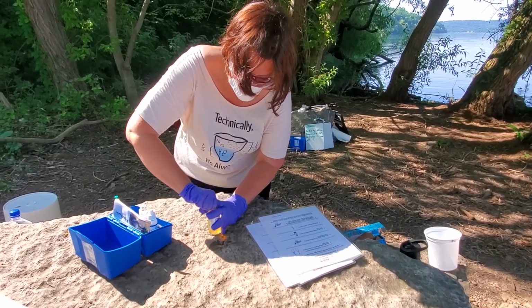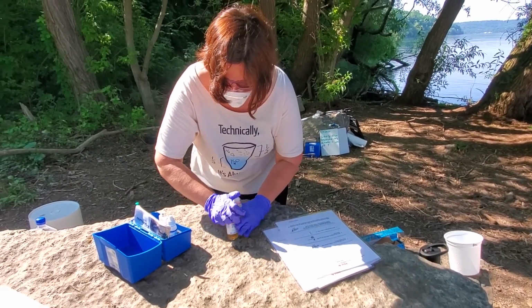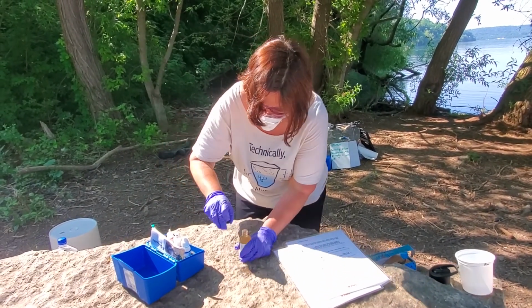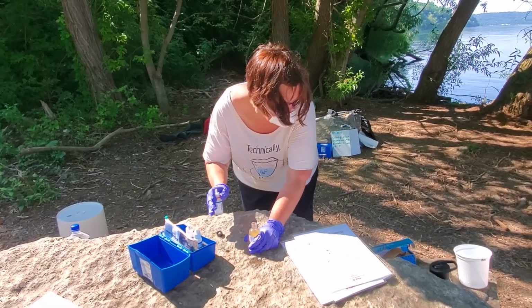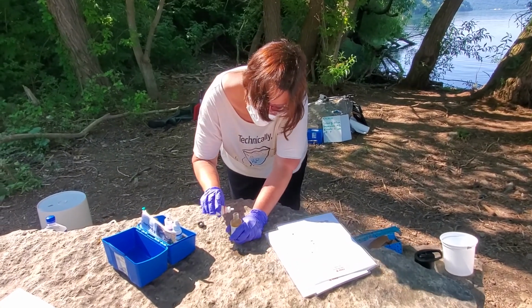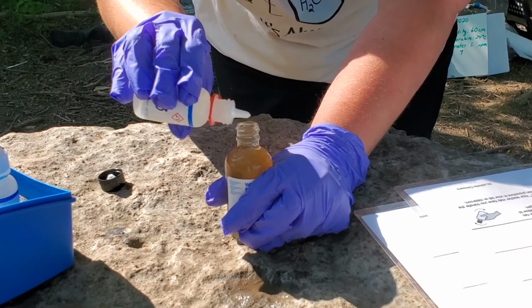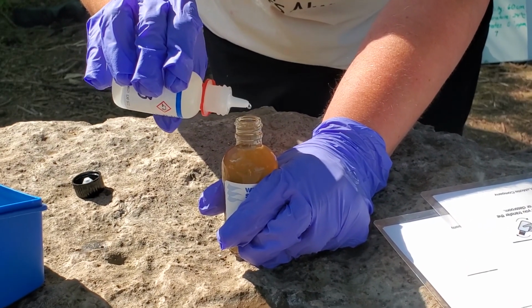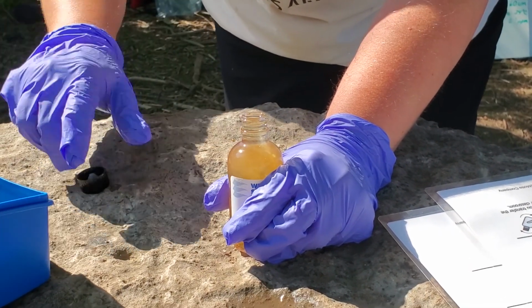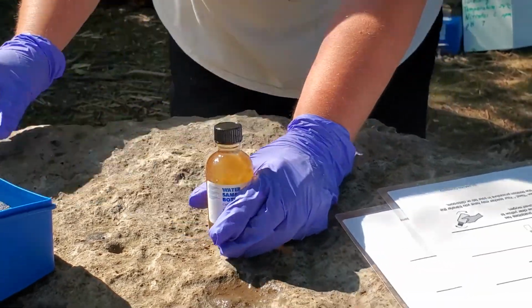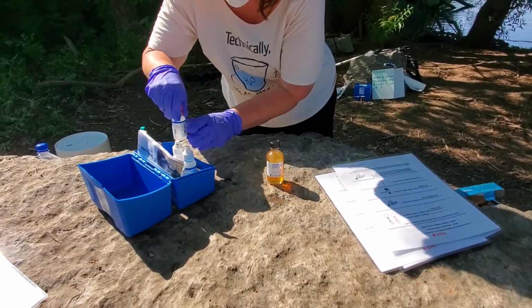Now that the precipitate has settled beneath the shoulder of the jar, you're going to uncap it and put in 8 drops of sulfuric acid. 1, 2, 3, 4, 5, 6, 7, 8. Going to immediately cap this. And then I'm going to cap my sulfuric acid to be safe.